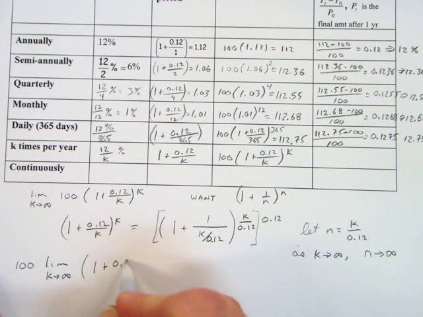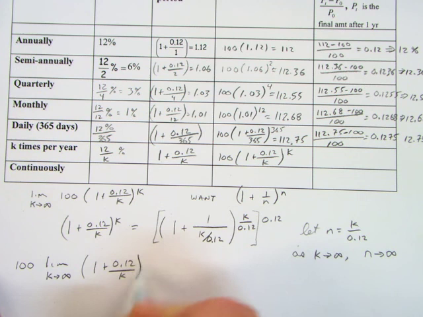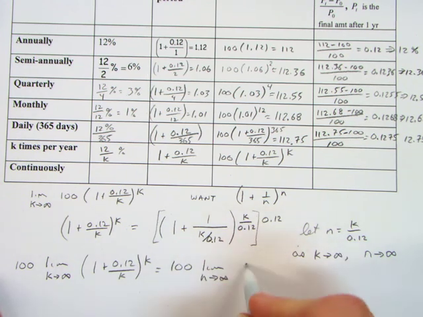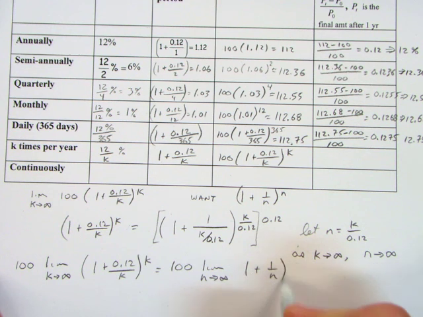This is going to be 100 times the limit as n goes to infinity of, well, what do we have here? 1 plus 1 over n to the n, raised to the 0.12.